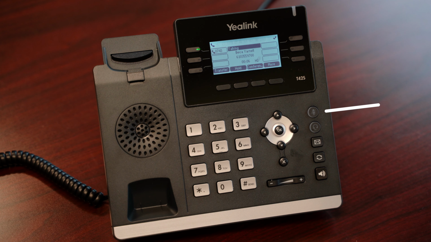To mute your audio, press the mute button on the bottom right side of your phone. This will light up when it's in use. While in use, you'll be able to hear your callers, but they cannot hear you. Press this button again to disengage the feature.